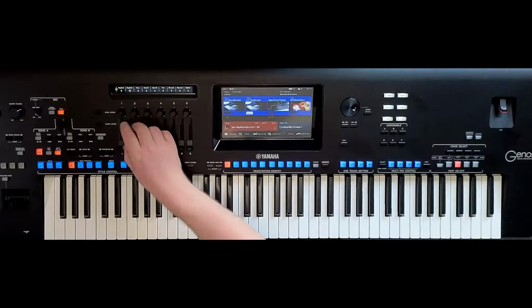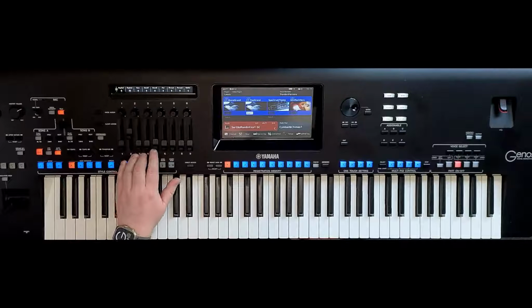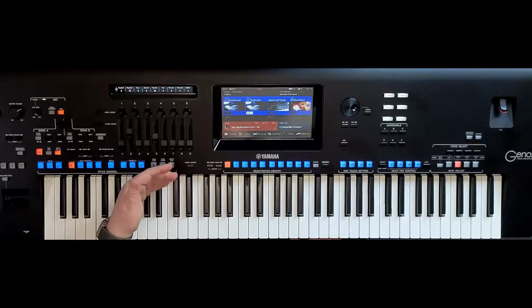Well, I've got the shaker here, which is part of the style, and then I've got the chord, I think it's chord 2, yeah, which is the piano, which keeps me in tempo.